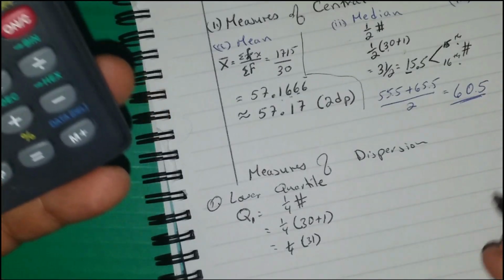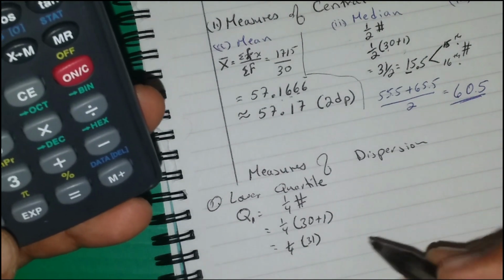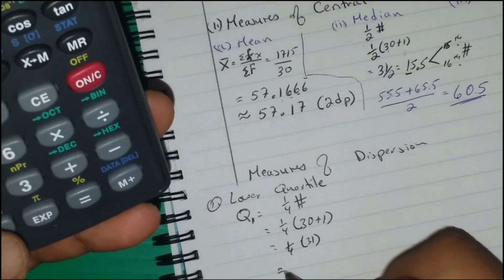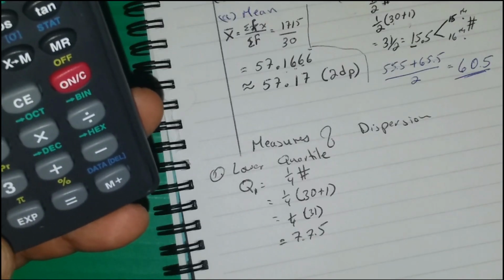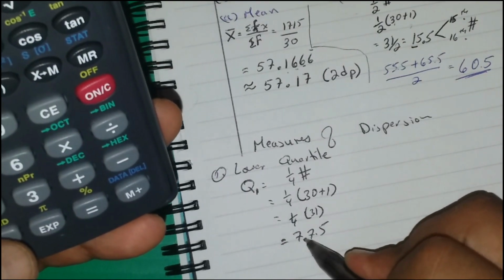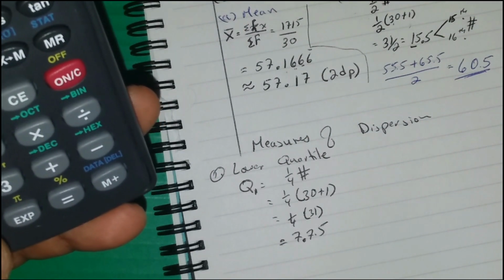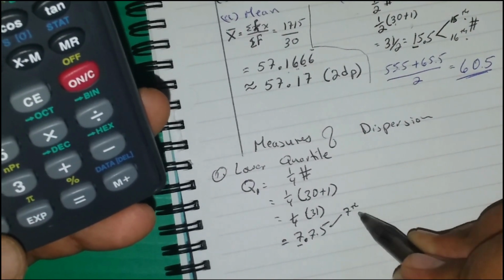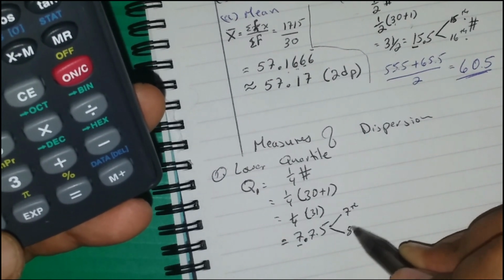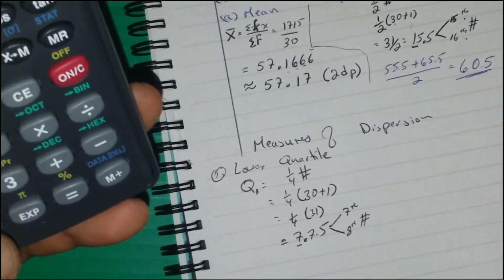That gives us 7.75. Now, since again we get another decimal, we're going to say it is going to be our 7th number and our 8th number.